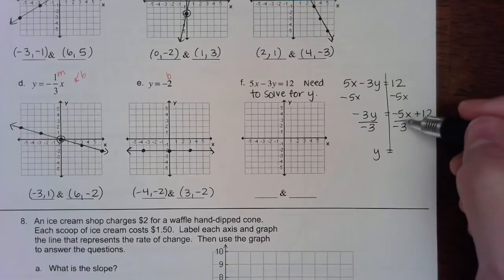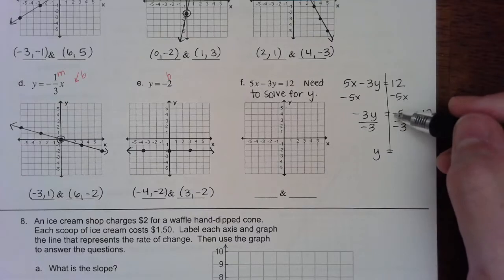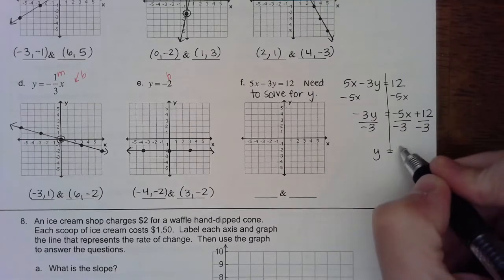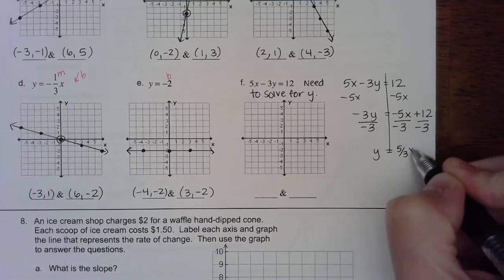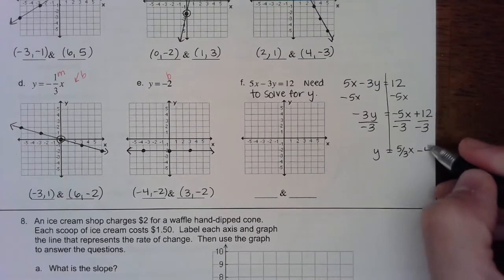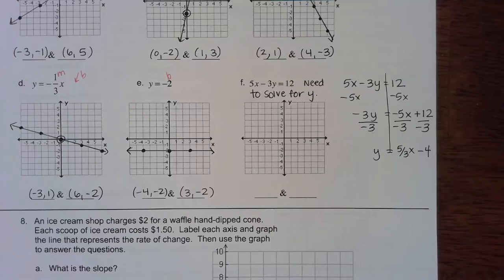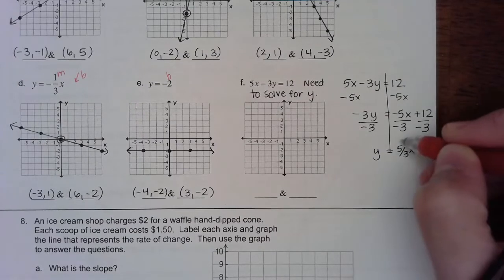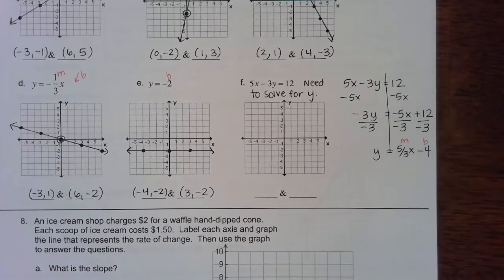Now, 5 can't divide by 3, and I can't reduce 5 over 3, but I do know that a negative divided by a negative is a positive. So this is going to turn into 5/3 x. Positive 12 divided by negative 3 is negative 4. So you guys, I do all that work because now to graph the line, this is my slope and this is my y-intercept. And so now I'm ready to graph.